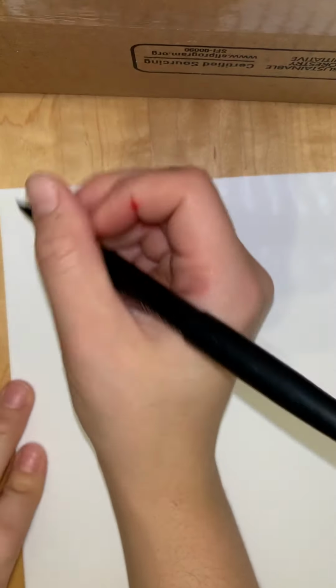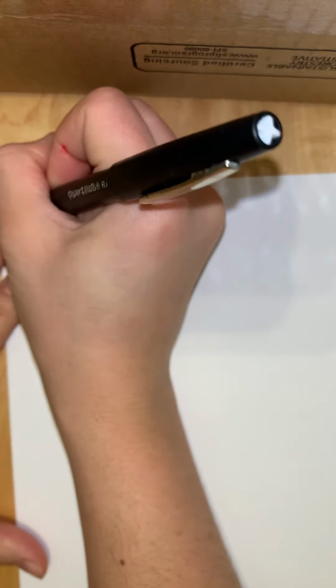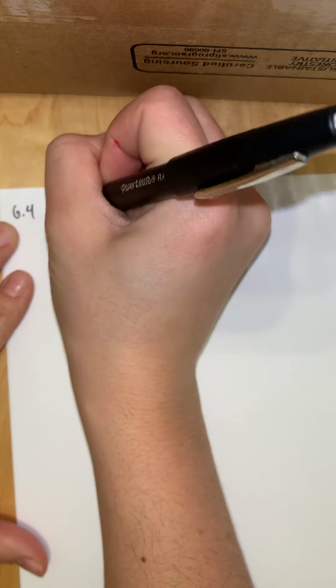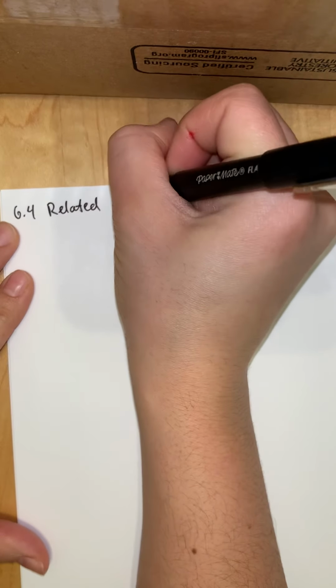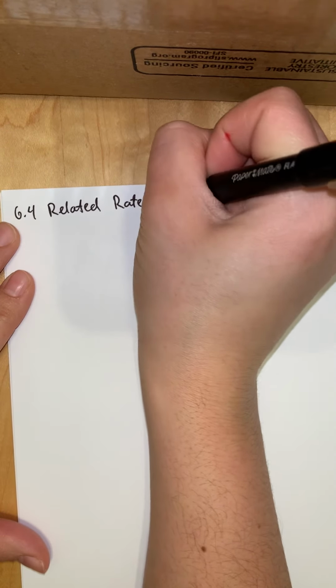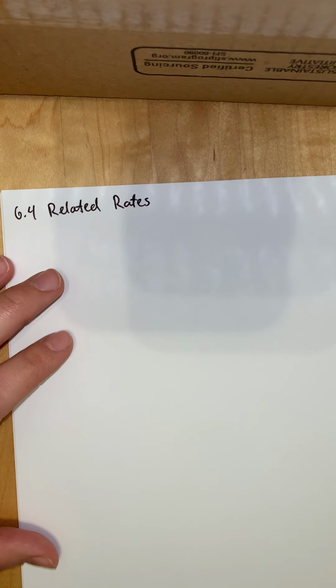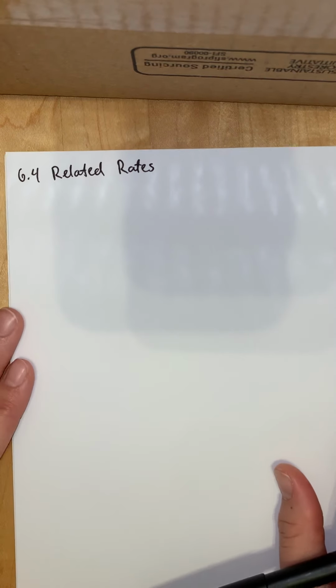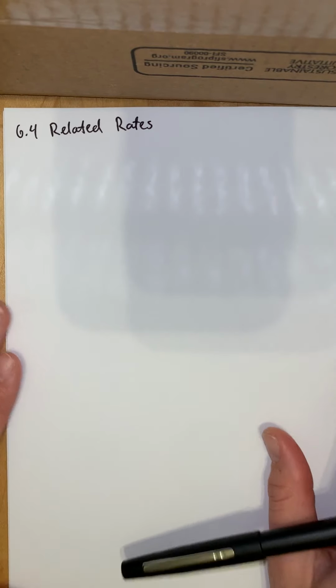We just need to apply this. So 6.4, we're talking about related rates. Again, we had a worksheet on this, and the worksheet outlined these same steps, or it should have been the same steps as I'll do now.